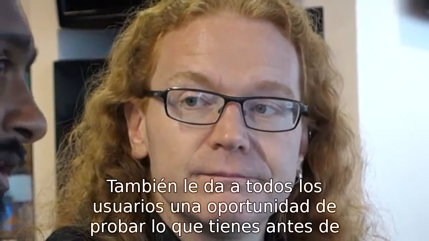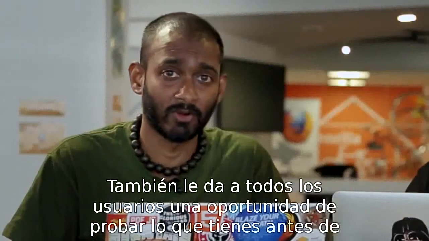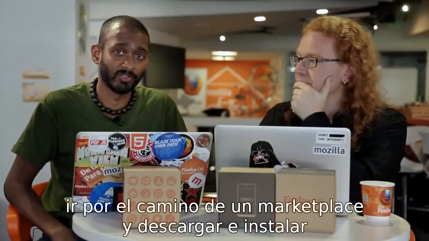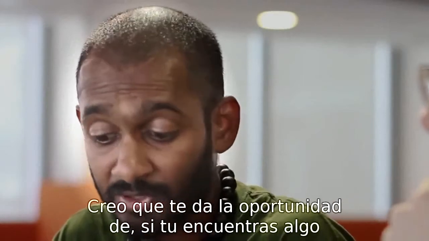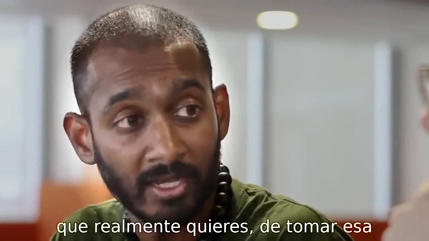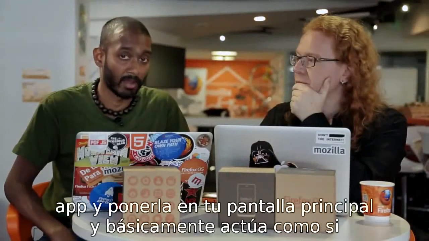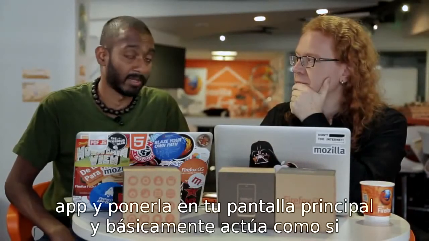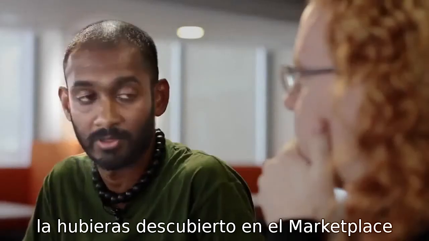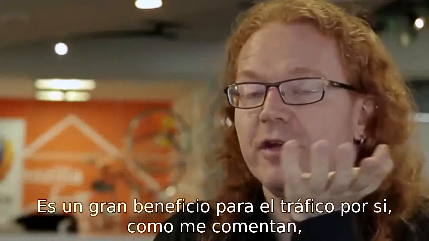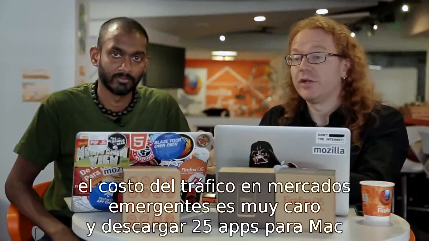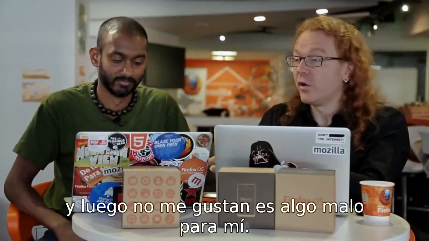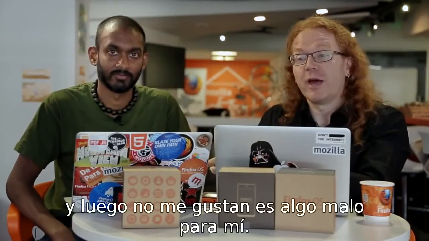It also gives a lot of users the chance to try out what you have on offer before actually going down the route of a marketplace and downloading and installing it. Because I think it gives you the opportunity, if you find something that you really like, to take that app and put it onto your main screen and basically act as something that you've discovered in the marketplace. It's a huge benefit for traffic because if I'm in an emerging market, traffic costs a lot of money, and downloading a 25 meg app that I then don't like is a bad thing to happen to me.